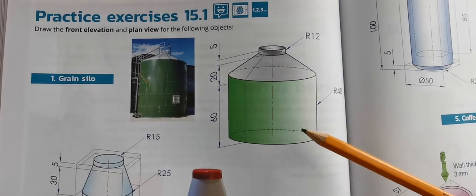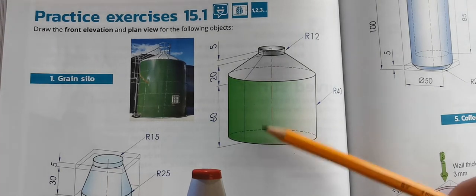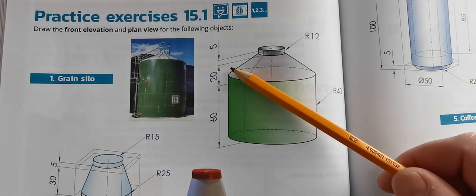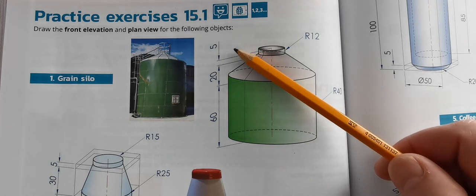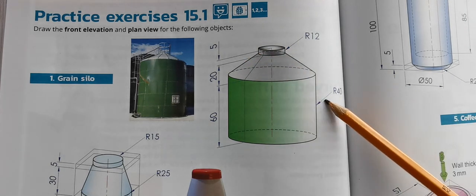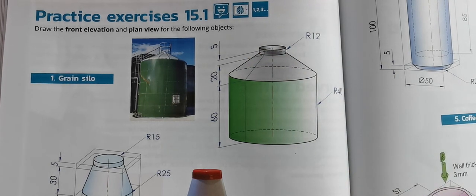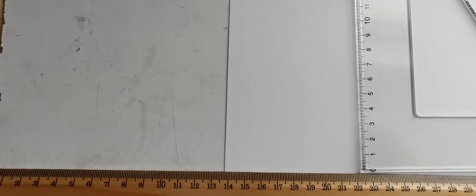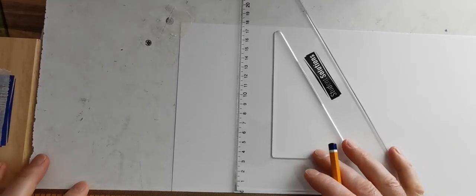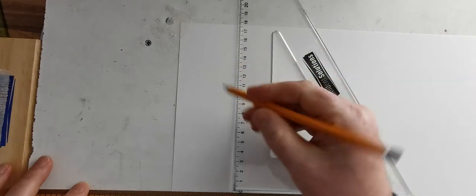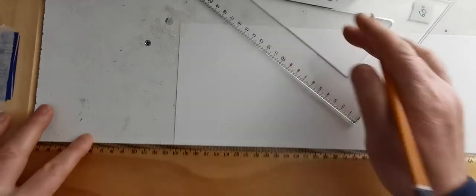The first thing I'd be checking there is, what is the top height? 60 and 20, 80 and 5. So it's 85 high and it's radius 40. So I want to come down here from the top of the sheet, about 100.